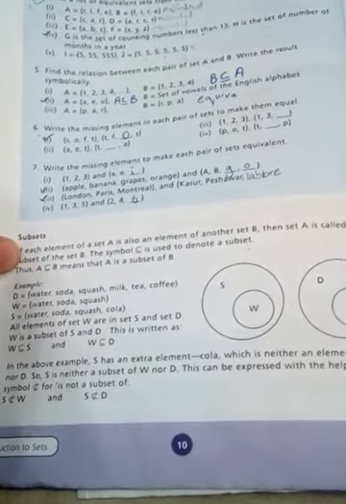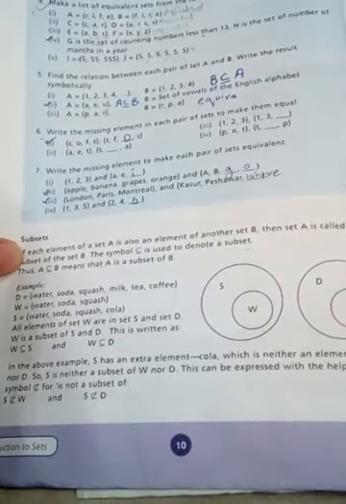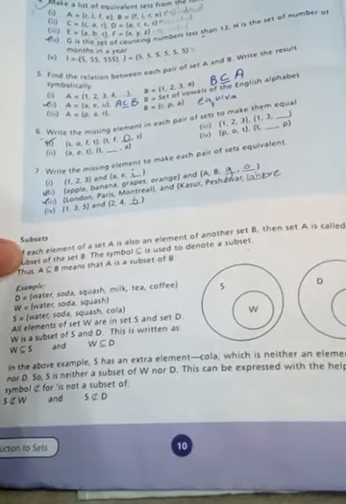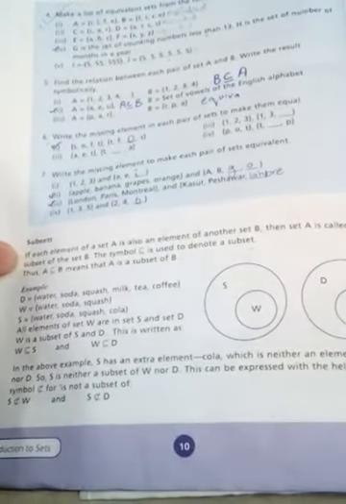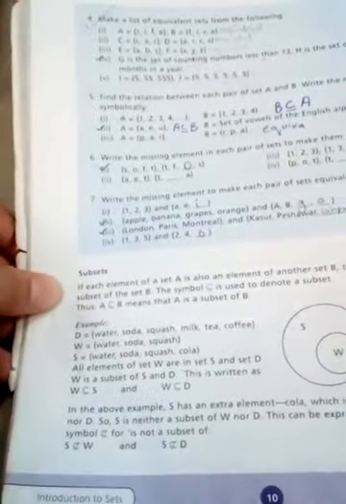Let's start our study now, which is from page number 10. Today I am going to explain some concepts which have a relation with exercise 1E. Before solving exercise 1E, we have to understand all those concepts. So let's start with the first topic, which is subset.